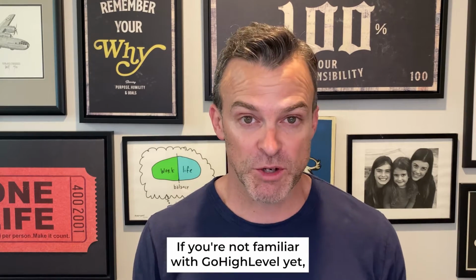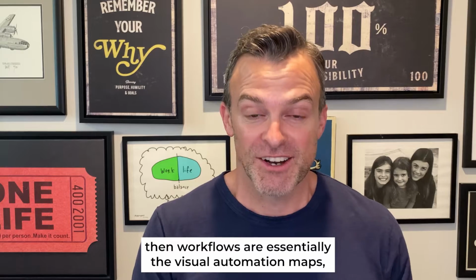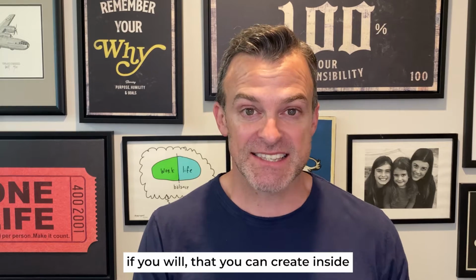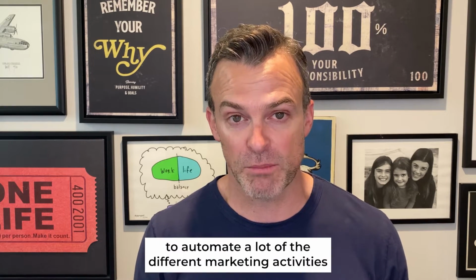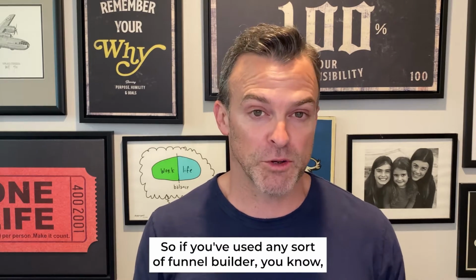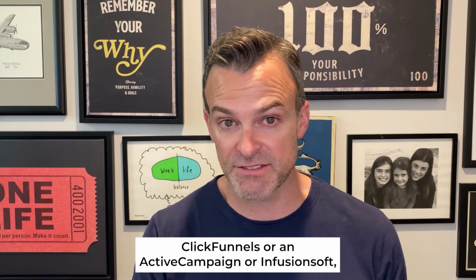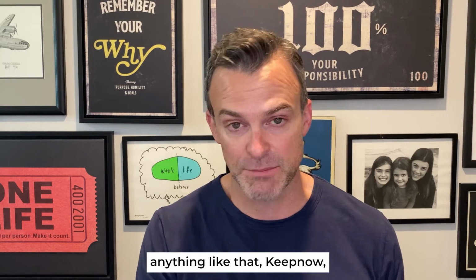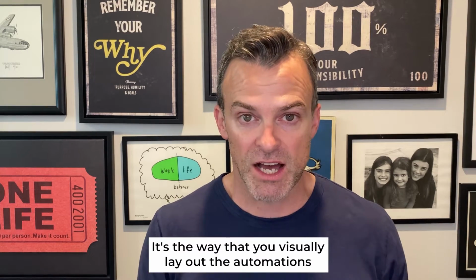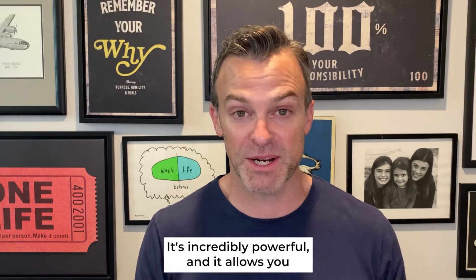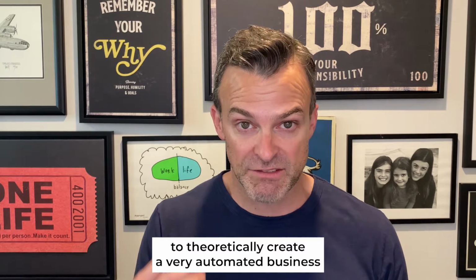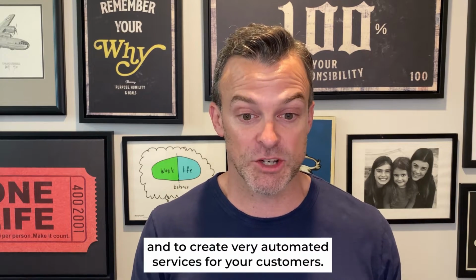feature. If you're not familiar with GoHighLevel yet, then workflows are essentially the visual automation maps, if you will, that you can create inside of the software platform to automate a lot of the different marketing activities that are happening inside of the software. So if you've used any sort of funnel builder, ClickFunnels or ActiveCampaign or Infusionsoft, anything like that, then you're familiar with these. It's the way that you visually lay out the automations that are happening inside of the software. It's incredibly powerful.